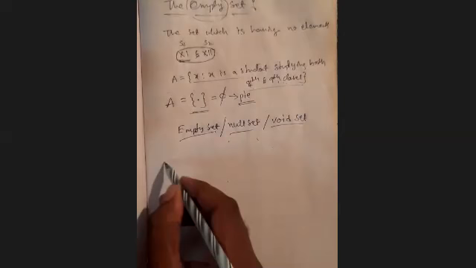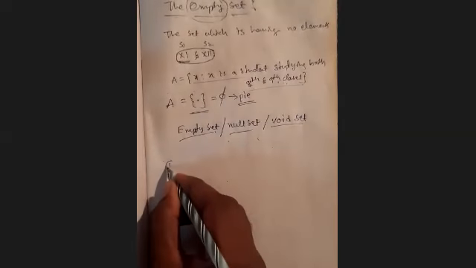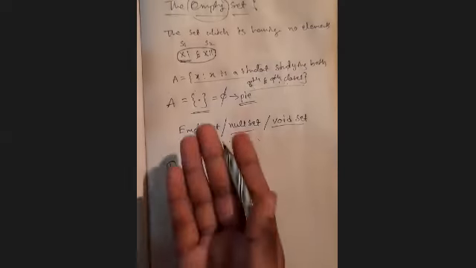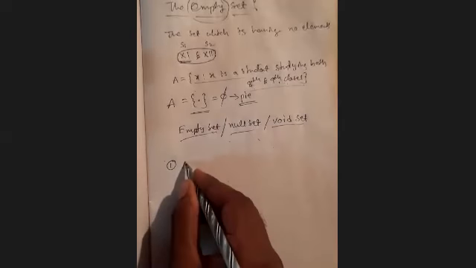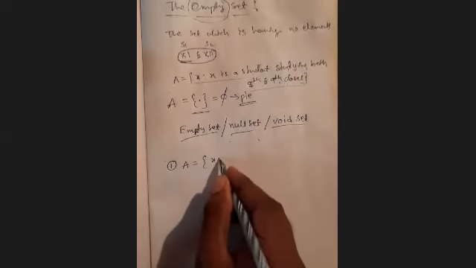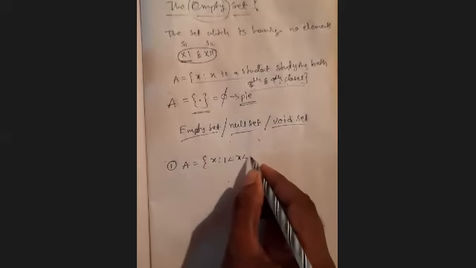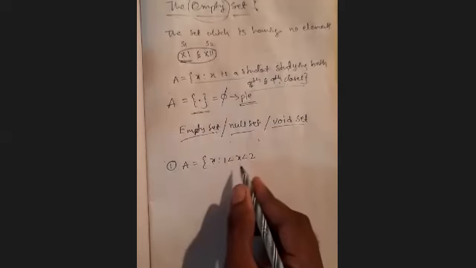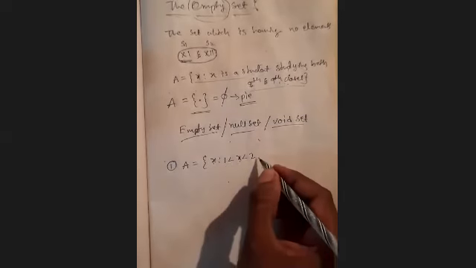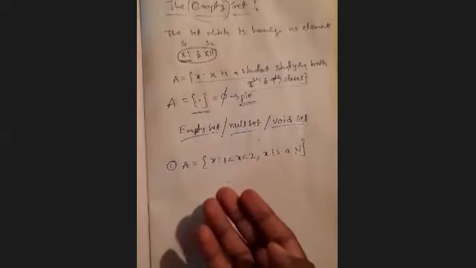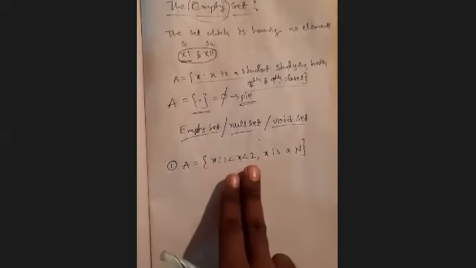Okay, and I'm giving you some examples. That is one, I gave you already, and I'm giving one more in set builder form. That is set A is {x such that 1 less than x less than 2}. The position of x lies between 1 and 2. And what is x? X is a natural number. So does there exist any value for x in this interval?